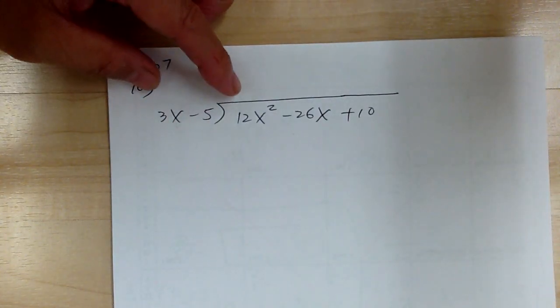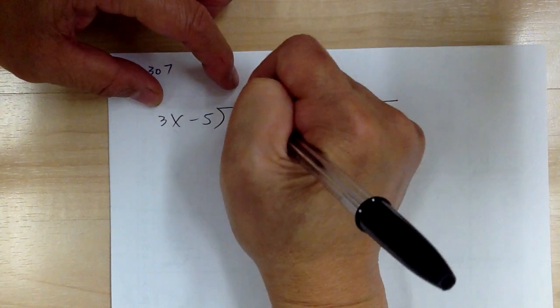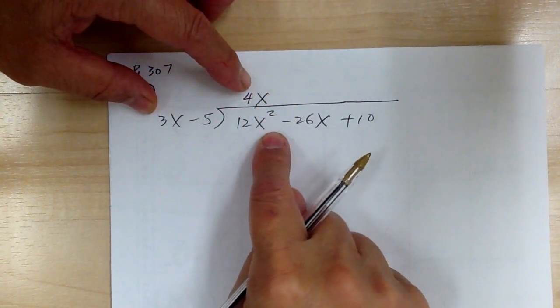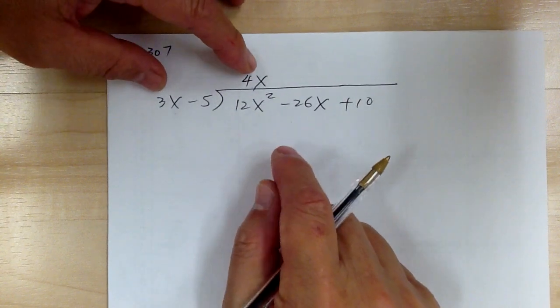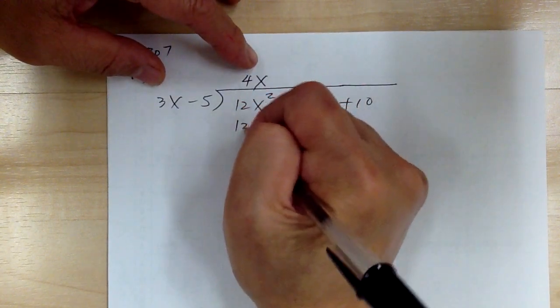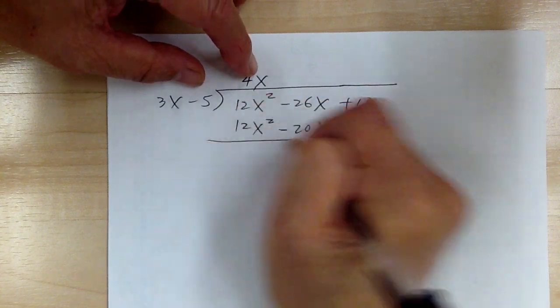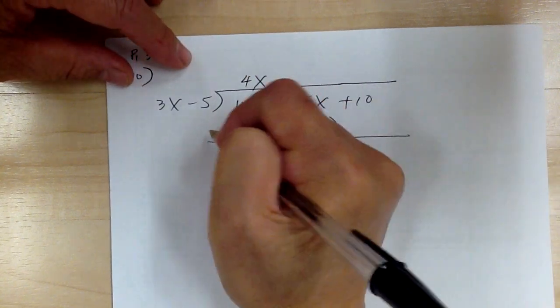Okay, so you can look at the first term. What you need to have is 4x, right? 3 times 4 gives you 12. x times x gives you x squared, right? So go ahead and distribute, multiply. So you got 12x squared minus 20x. So put in parentheses, subtract.